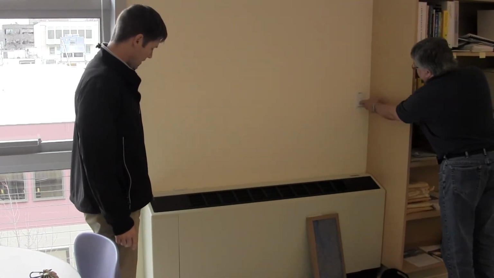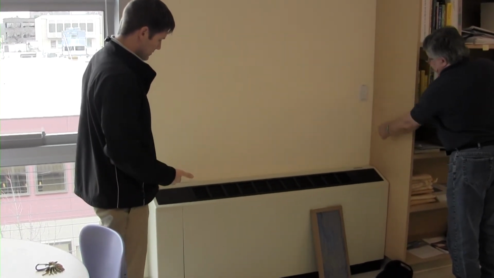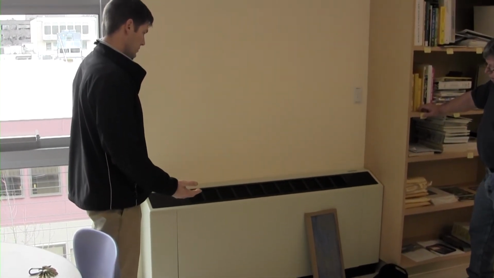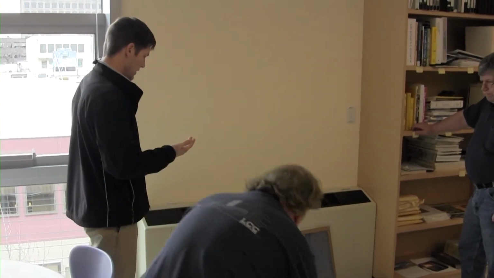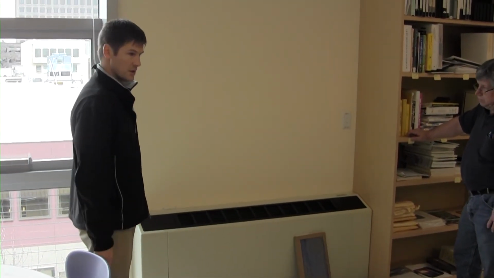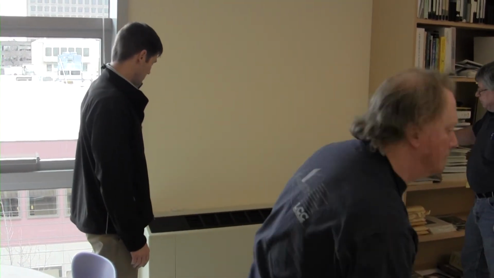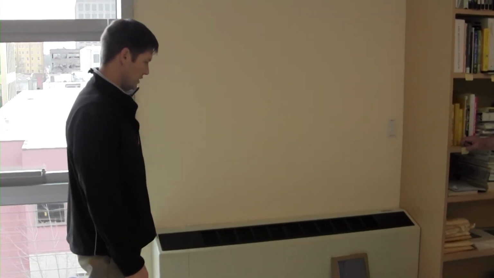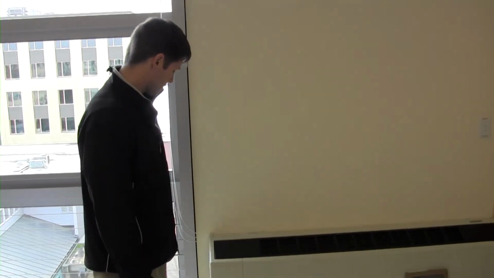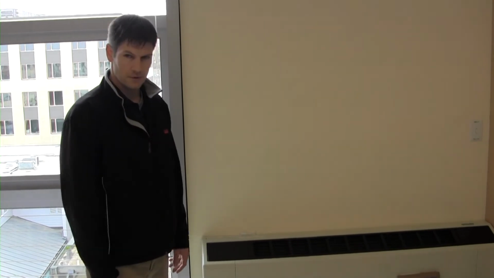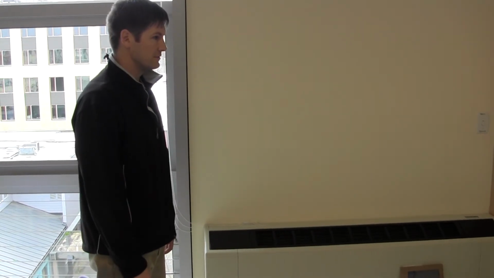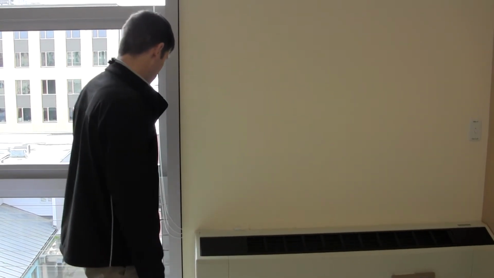It's a McQuay fan coil. It's got filters in the bottom. Air comes through a coil and then through a fan. It draws the air through the coil, and that coil heats or cools the air with hot water. And there's a big cover over it. That's all there is to it. I don't know how to take the cover off.